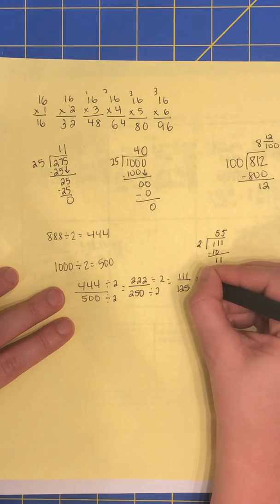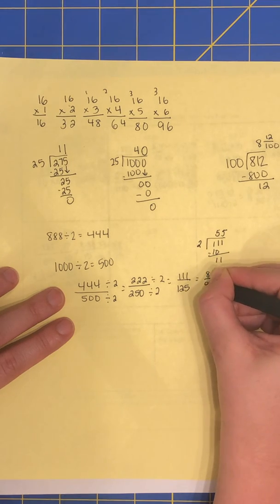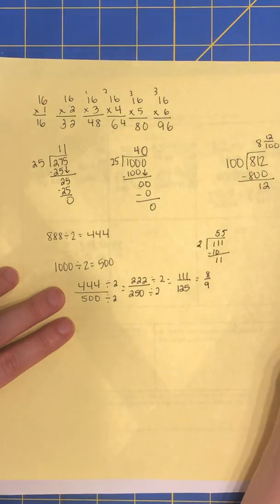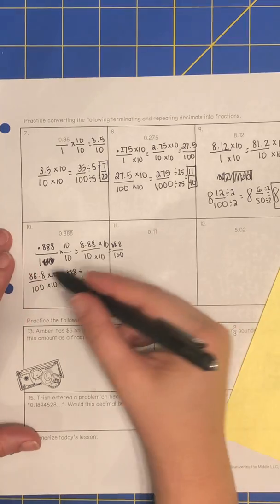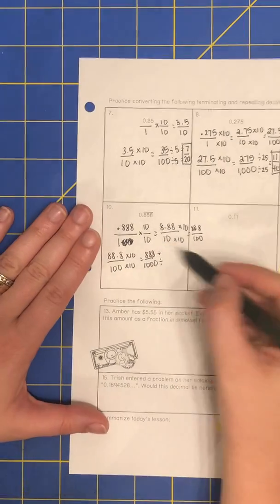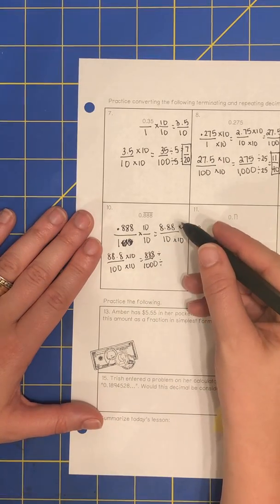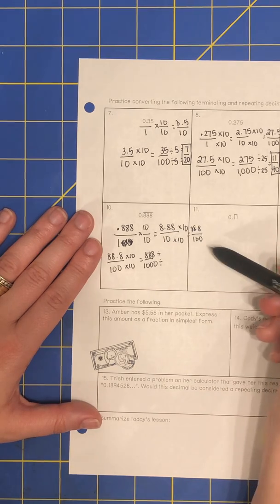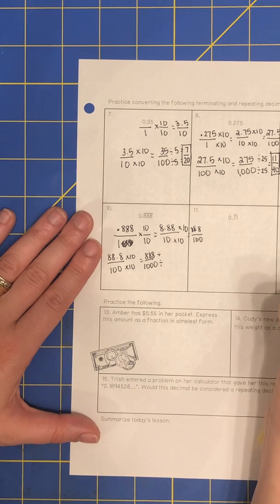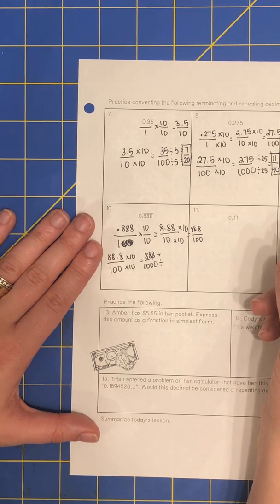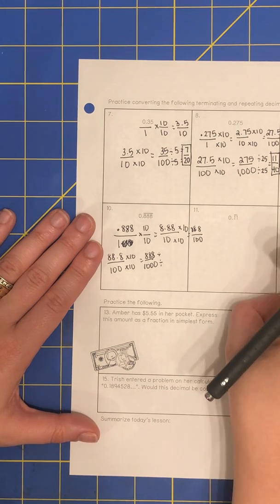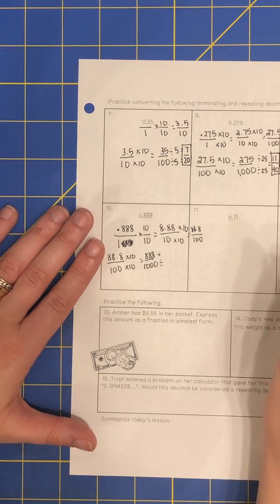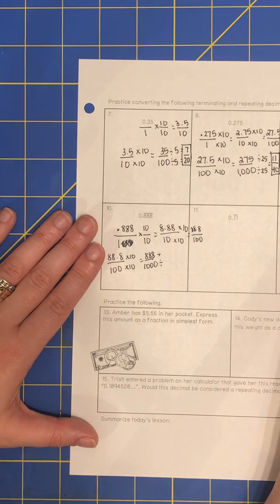All right, so when this does simplify, it should be 8/9. I think what I might have done is brought out the repeating decimal too far. I think I probably could have done it 88 over 100 and then solved it from there. I think that's probably the best way to do that one.